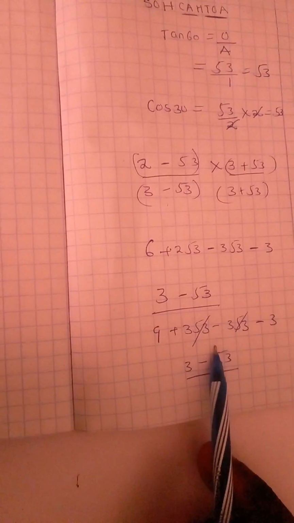So let's rewrite. It will be 3 minus this root of 3, which is now 1.7321, then you divide it by 6.